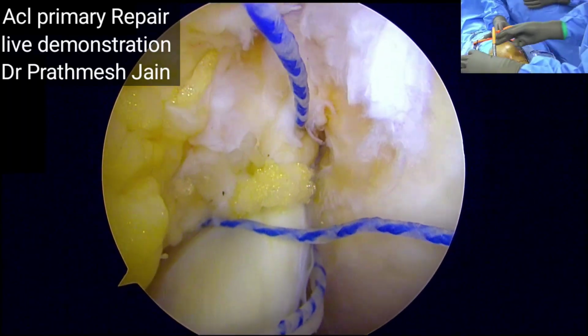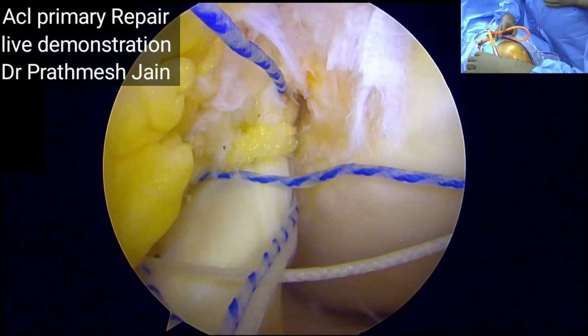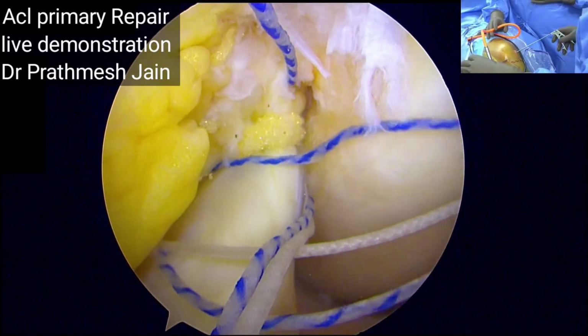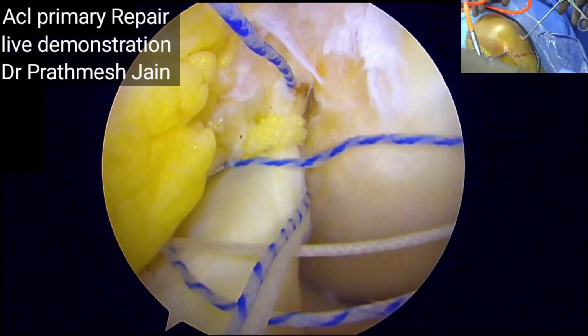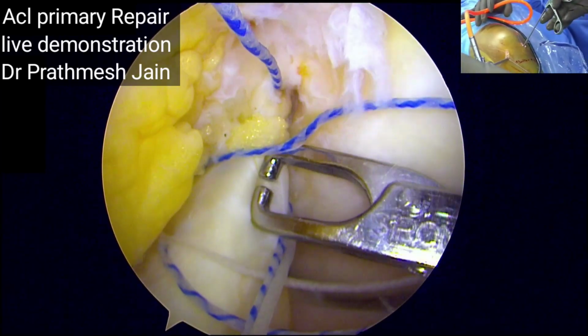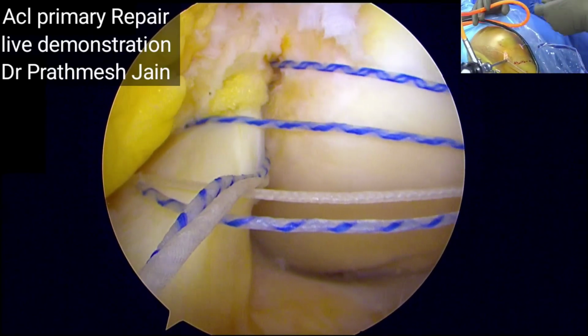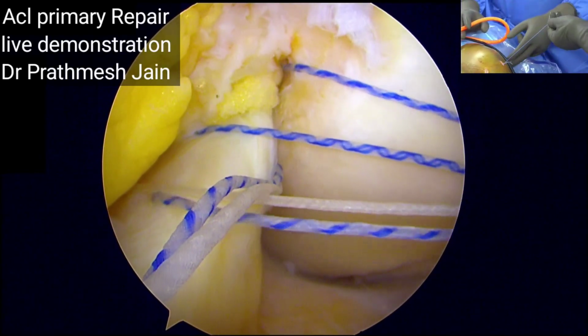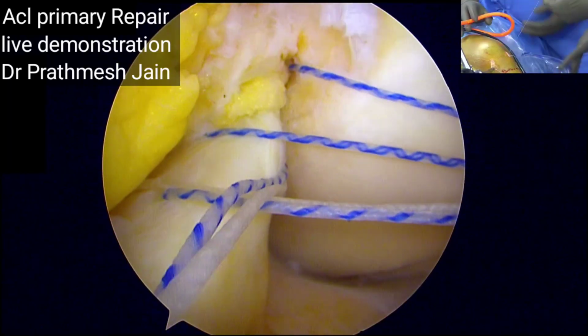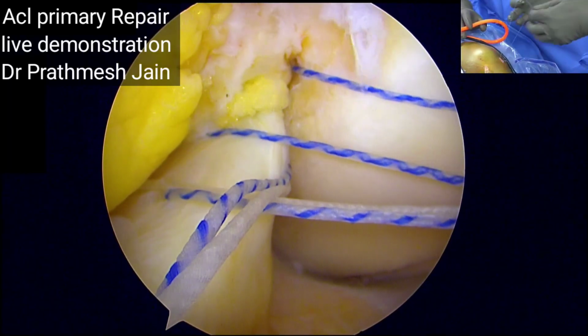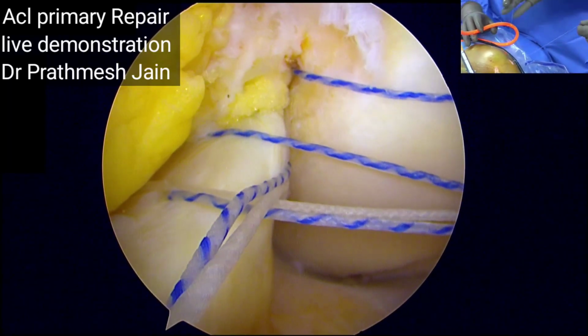Now I would be tying my second suture limb. This is again for the AM bundle, the superior part or the superior anchor. It goes like this. I try the other one, I pick it up, and again make the knot on the ACL, the tissue which is passing through the tissue.